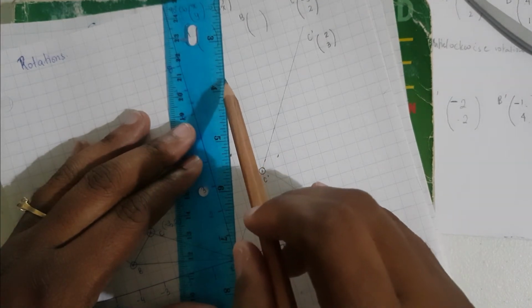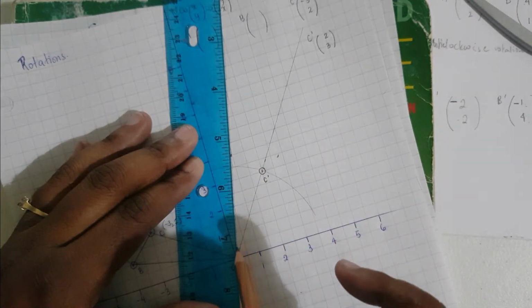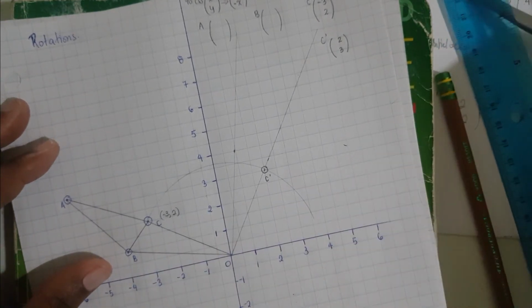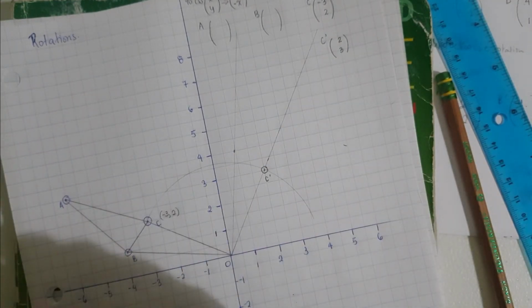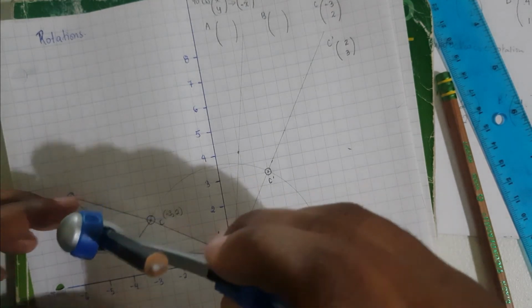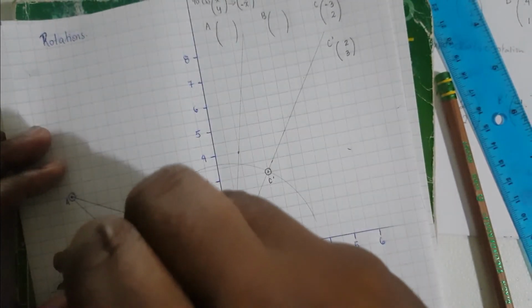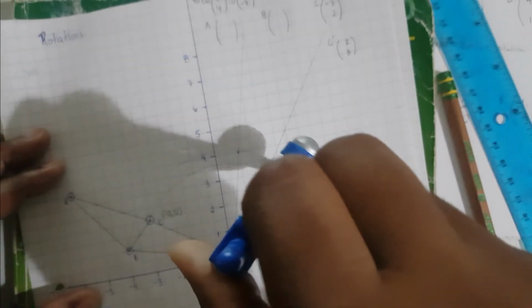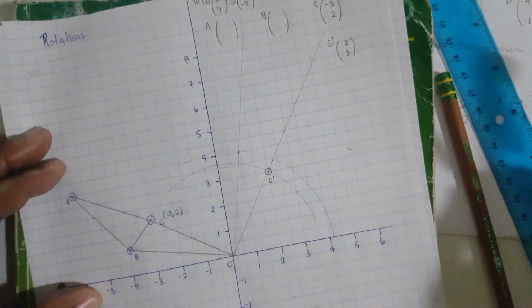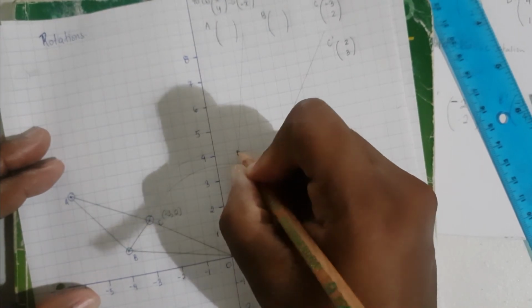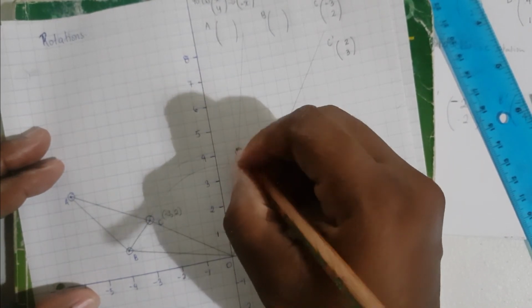A long line from the origin. Right? And again, it's not perfect because, girls, boys, I am tired. So, going to be right here now. I use my compass, and I see that it looks like it's supposed to be here somewhere. And so I'm going to say that this is B prime.